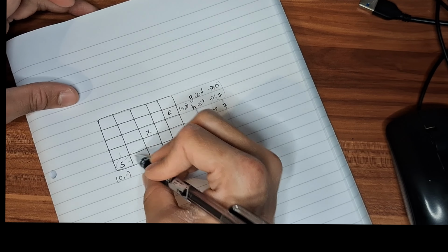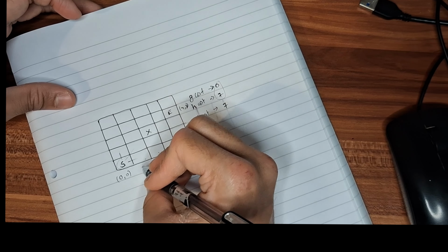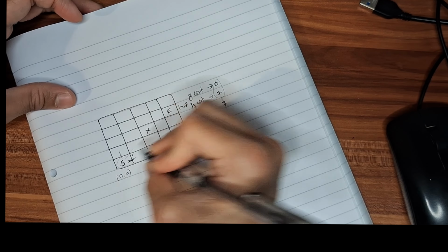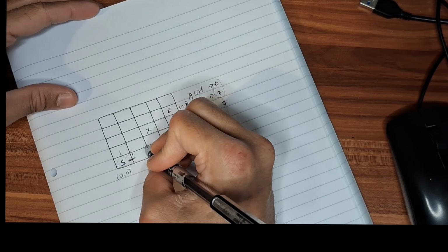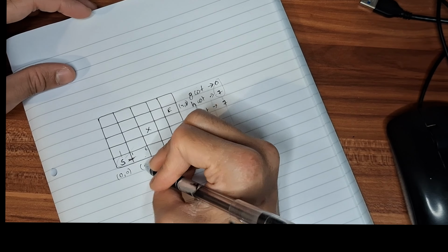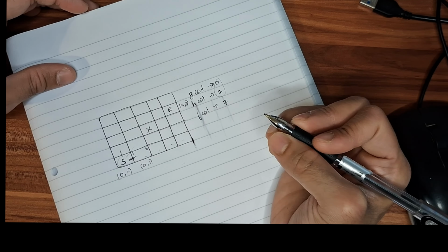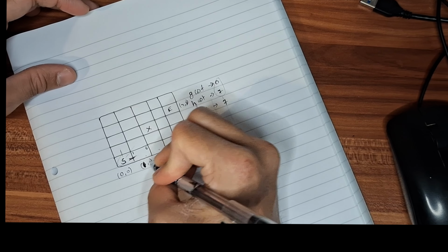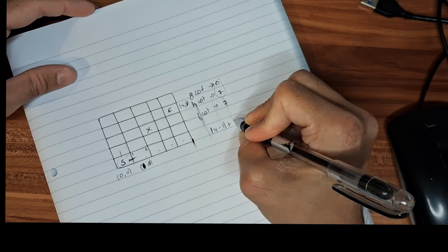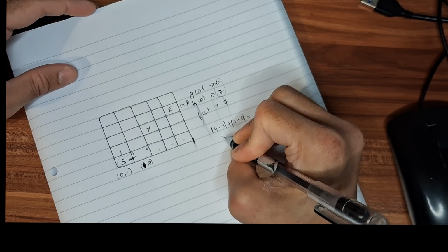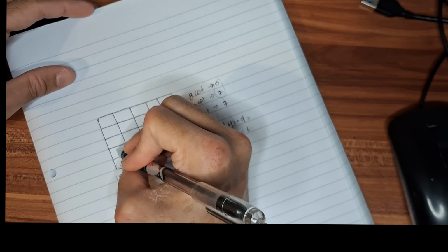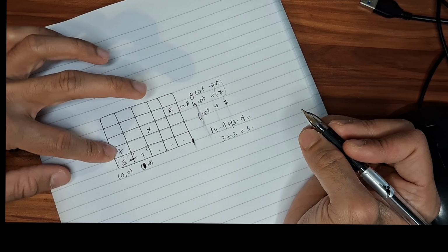Now from the starting tile, I can move either this way or this way. So the G cost to move one tile is 1, and the H cost is going to be 6. So let's say this has a coordinate of 0 comma 1. No, this has a coordinate of 1 comma 0. My bad, I always get that wrong. So that's going to be 4 minus 1 plus 3 minus 0. That's 3 plus 3, 6. So 1 plus 6, 7. The same here, got an F cost of 7.